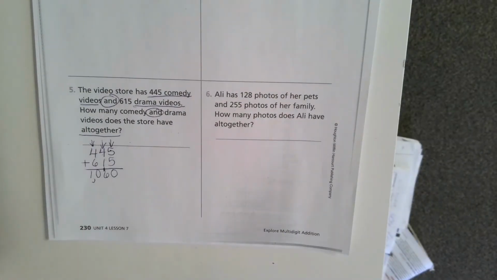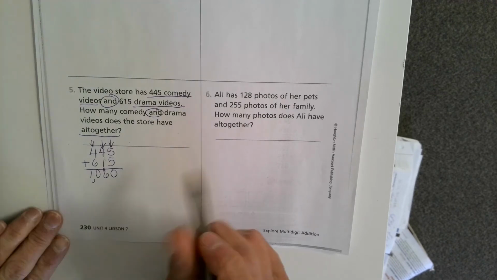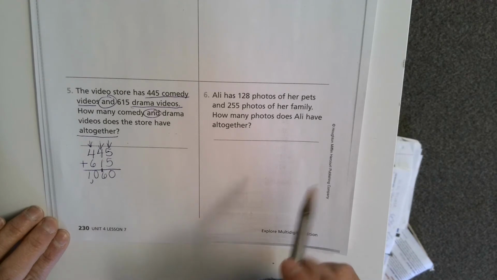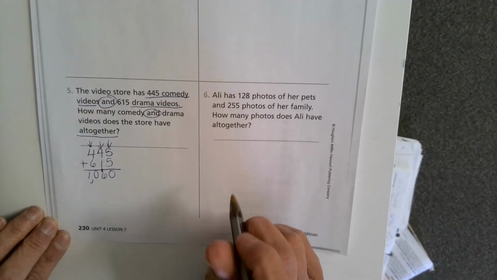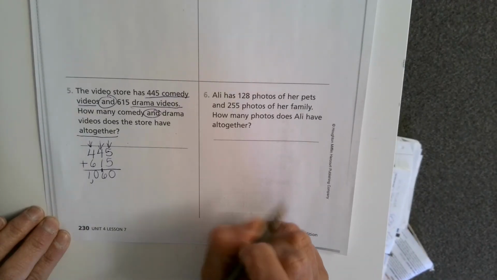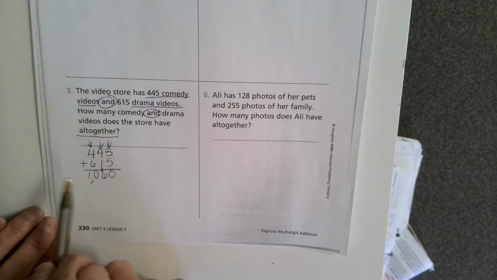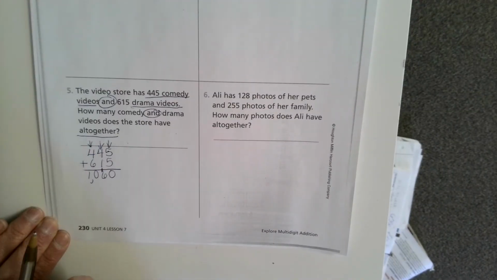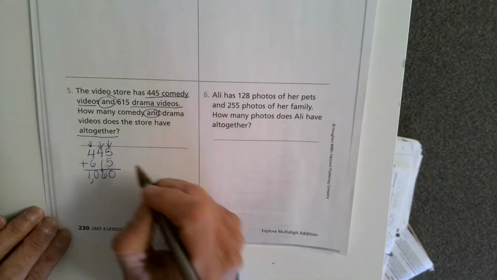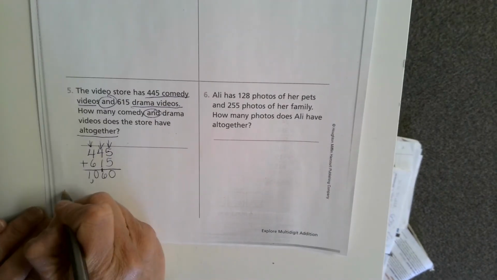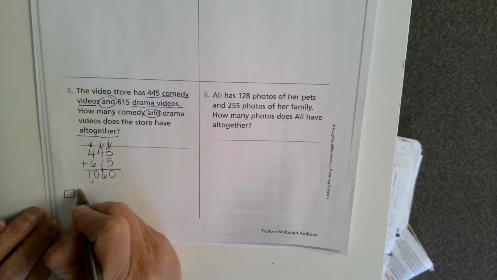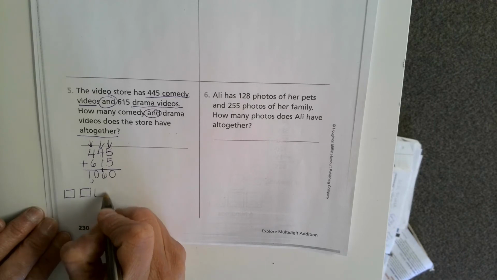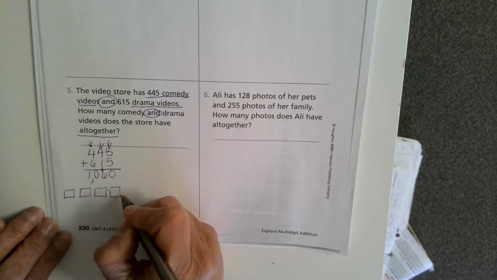Now, today I want us to focus on proof drawings to show that our answers are correct. So you can do this along with me in your workbook. It's page 230. And we're going to draw 445, then we'll draw 615. So if I'm drawing 445, I would draw 100, 200s, 300s, 400s.